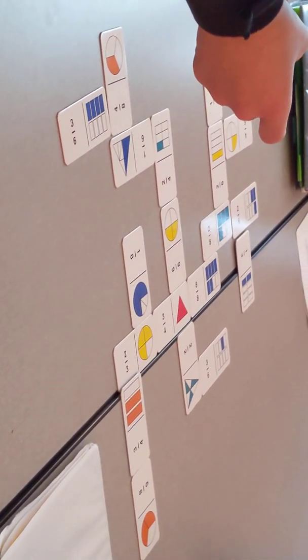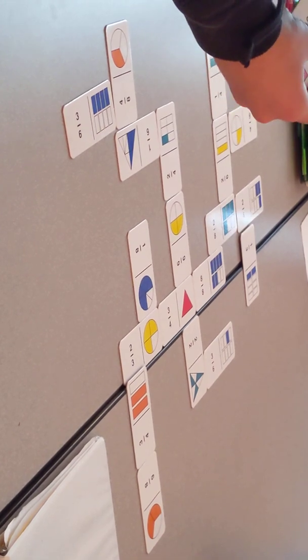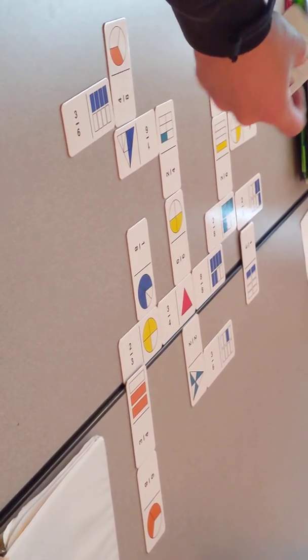This dominoes is confusing. You can give me regular bones and I can beat everybody here. Yeah, I'm sure you could.